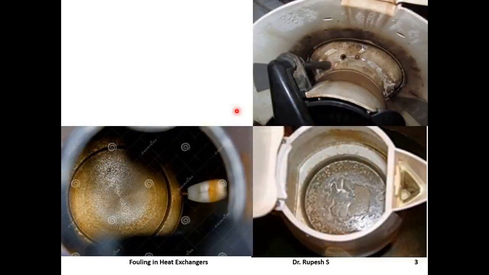You might have seen deposits on the inner surface of kettles, teapots, or even in water bottles. This is a water heater with some deposits. You can also see a teapot with certain deposits on the inner surface. What is this and how this is formed? These are undesirable deposits on the surface due to continuous usage. This is generally known as fouling.